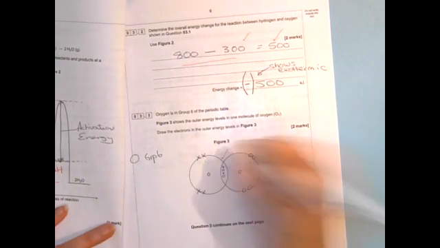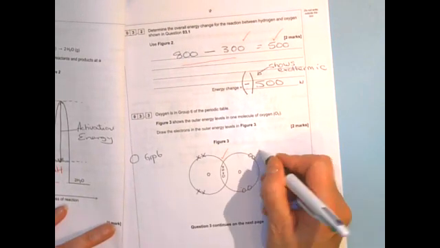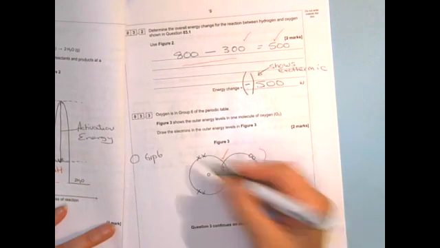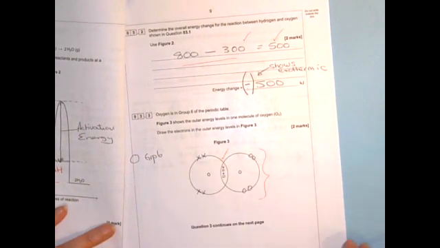Okay, so you get a mark for the overlap, and then you get a mark for showing that we've got 2 pairs of electrons in each oxygen.